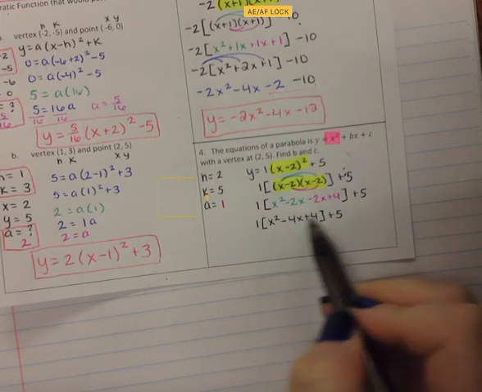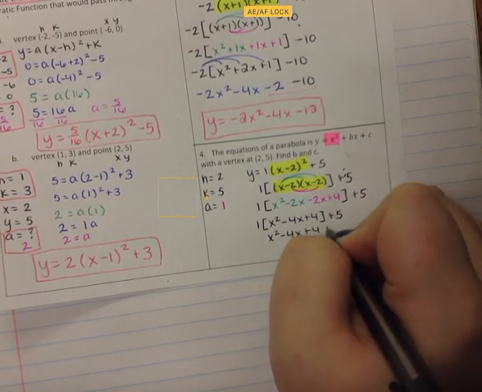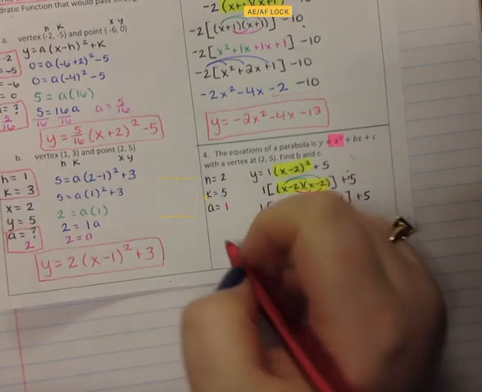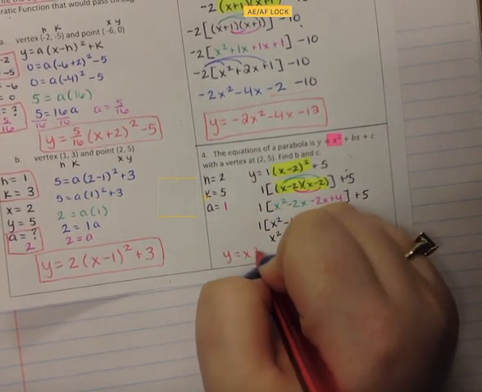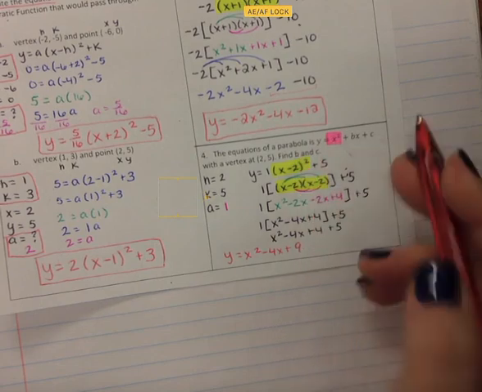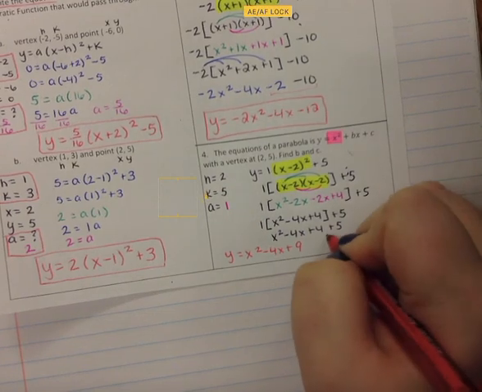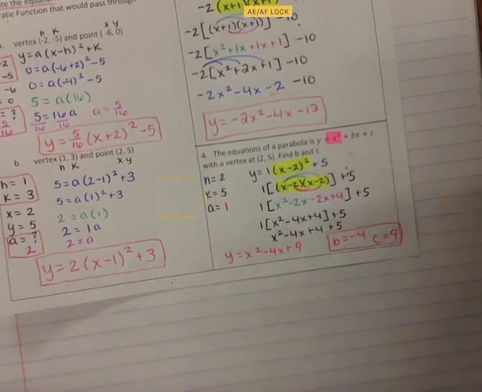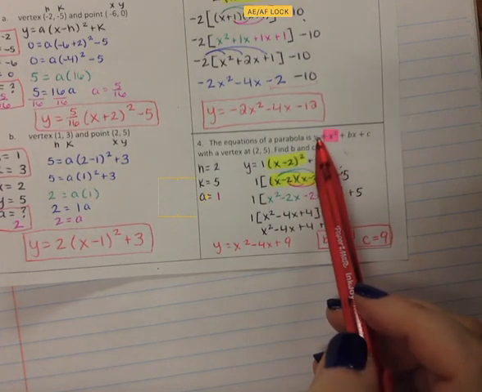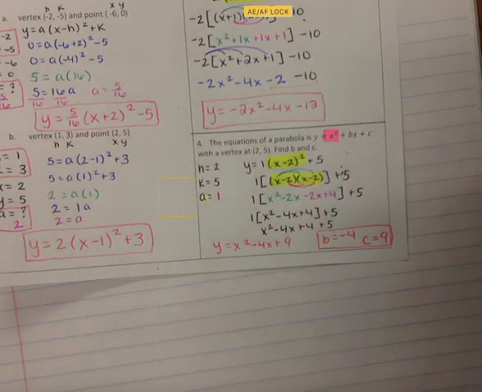Now that 1 there, when we distribute it, we will just have x squared minus 4x plus 4 plus 5. Combine our like terms. We end up getting y equals x squared minus 4x plus 9. This is standard form. So b is equal to negative 4, and c is equal to 9. This is actually what our question is asking. So again, your a value in the original problem, your a value in vertex form, or a value in intercept form, the a value is the same throughout all forms.